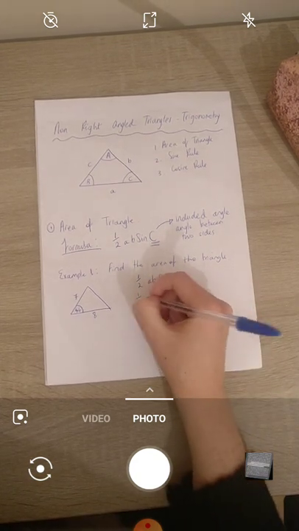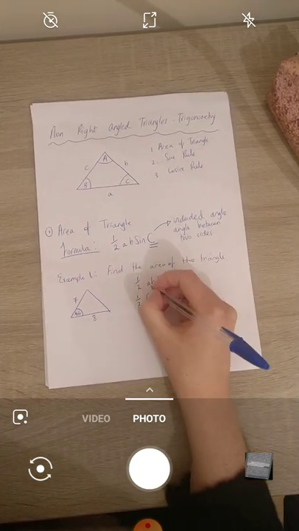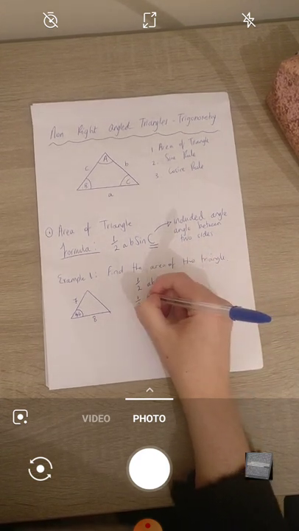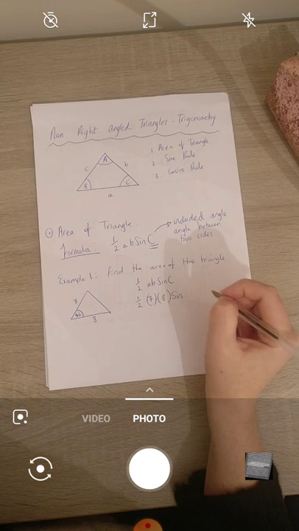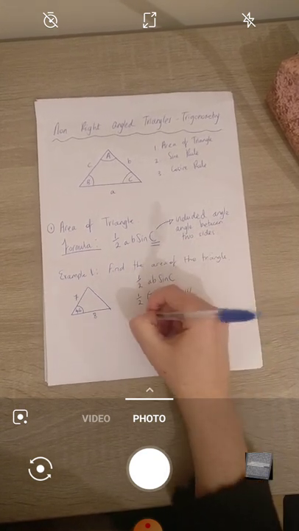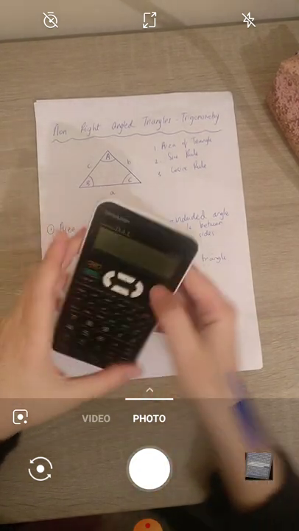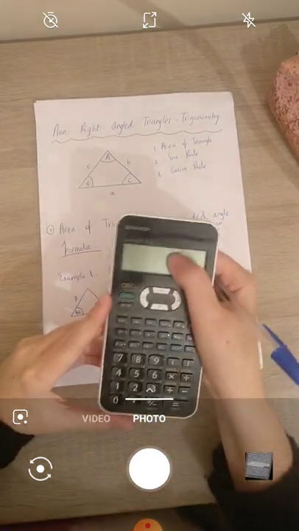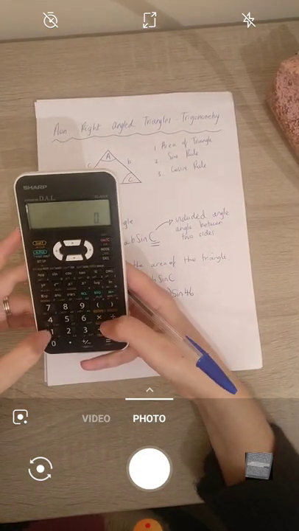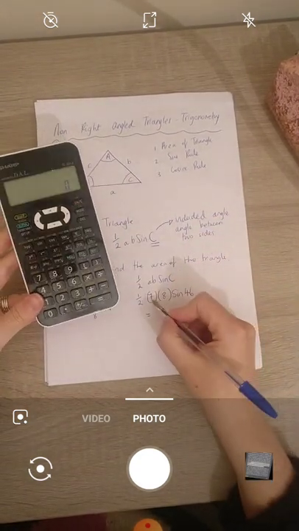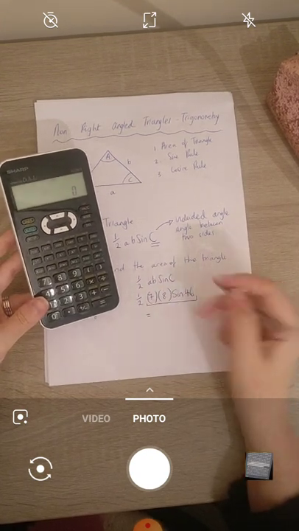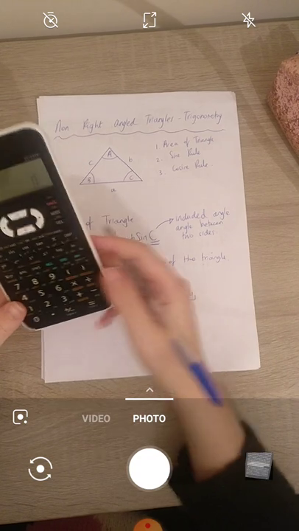So all we do here is half of ab sine C, which is half times a times b times sine C. a and b here are 7 and 8. It doesn't matter the order. And the angle is 46. All of that goes into the calculator. Make sure you check that your calculator is in degree mode. If you want, you can multiply all of this and then divide by 2 at the end, or you can put the whole thing into the calculator straight away.